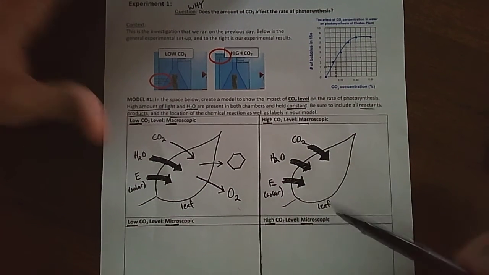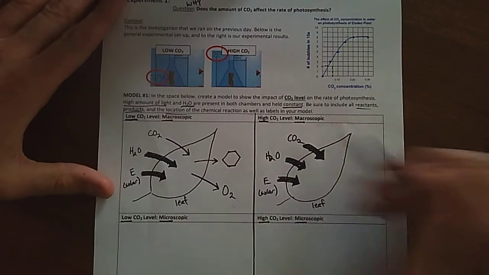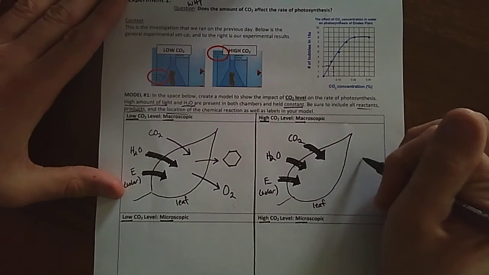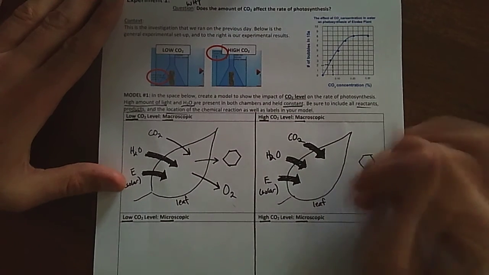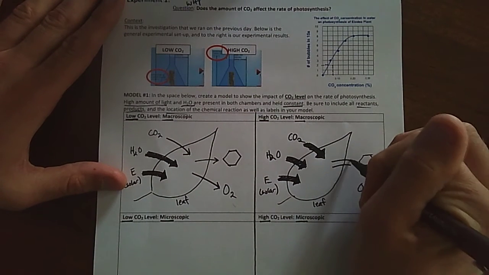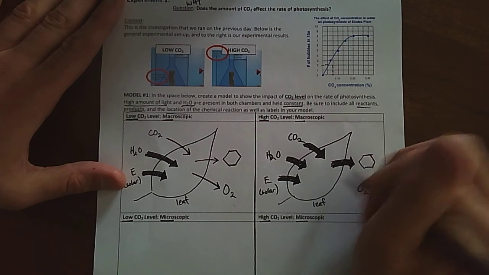Now in our pancake model, if I have plenty of pancake mix, eggs, and milk, I'm going to be able to make plenty of pancakes and the scraps. It's the same thing with photosynthesis. With plenty of reactants, I am going to get plenty of glucose and plenty of O2. In my macro model, a way that I could show that is by drawing those thicker arrows right here.